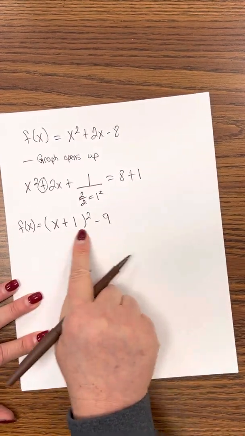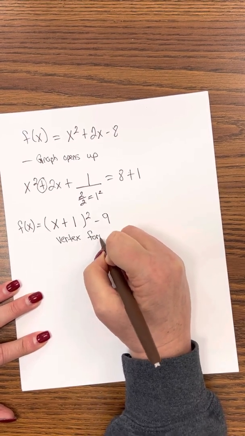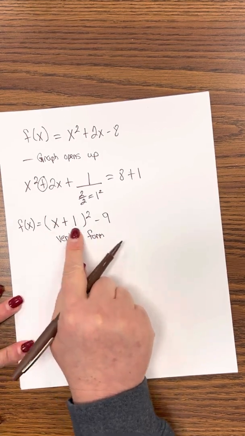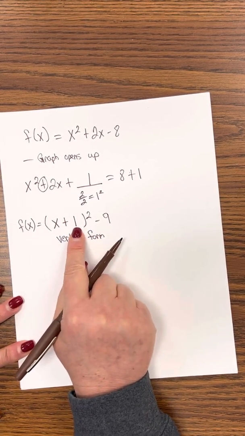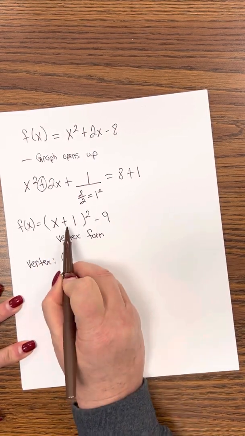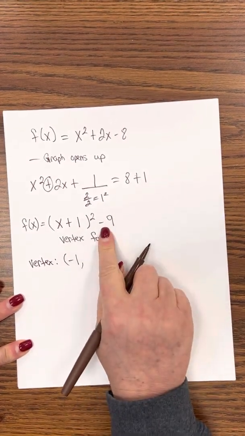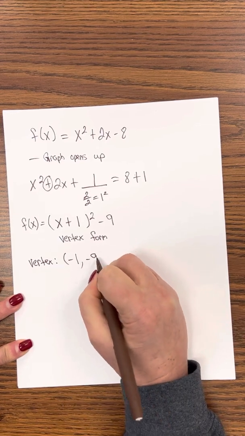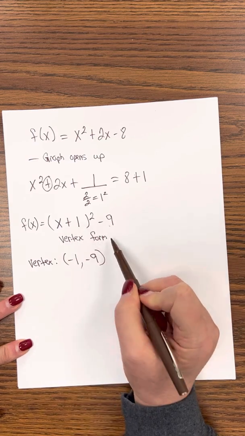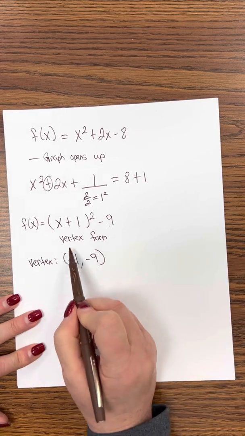And so now remember, this was called vertex form. And remember, we also used it to do our transformations. So whatever number's in here in the function, that's your x coordinate of your vertex. So our vertex is going to be... remember, if it's plus 1, it was actually negative 1. And then this is your y coordinate of your vertex. And remember, that was also how it shifted. It's going to shift left 1, shift down 9. You can use the same form for both things. But this is your vertex.